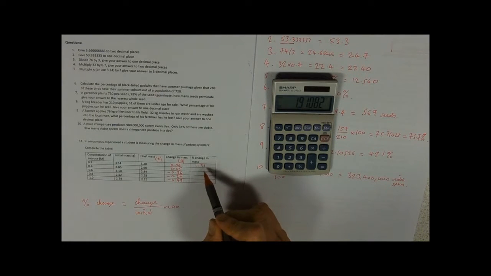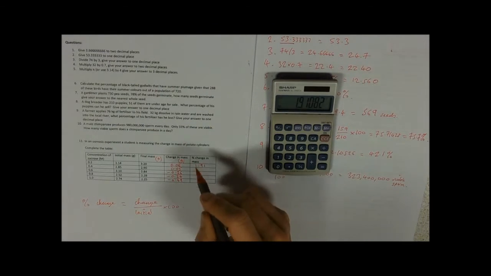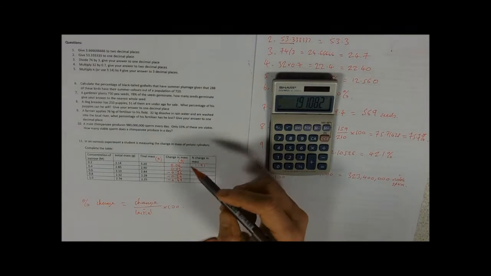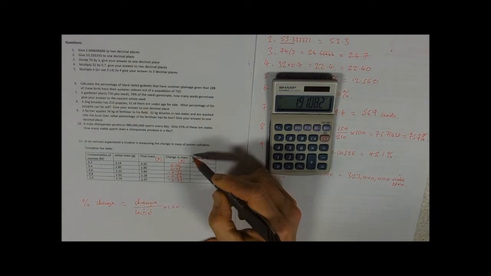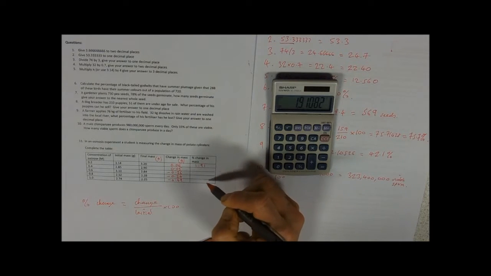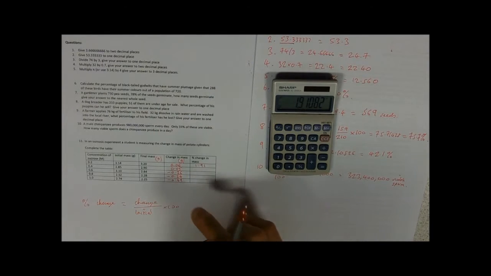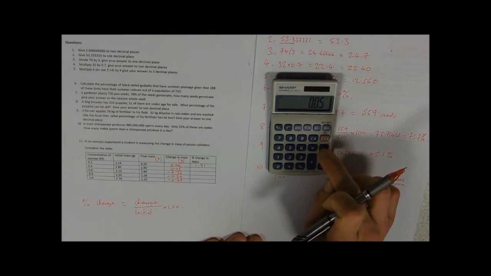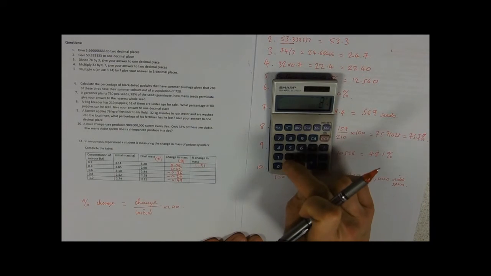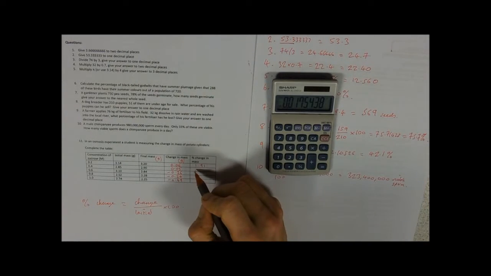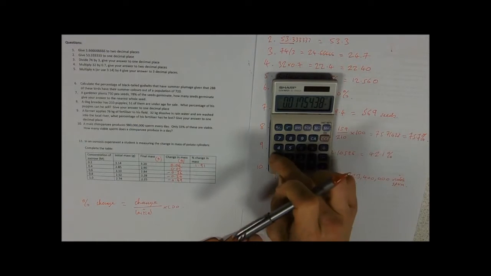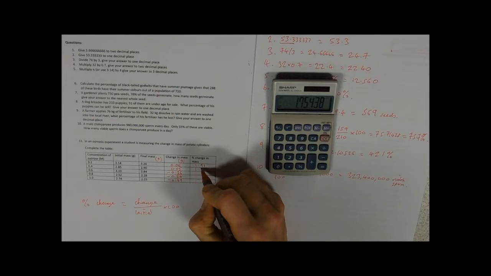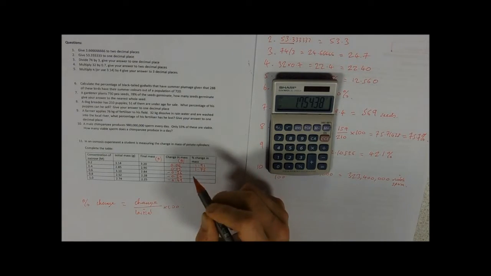A few students who've done this have forgotten to times it by 100, or now they've written in percentages in these as well. Well, percentage is already in the header, so we don't want to put the units in the body of the table as well. Let's carry on. Next one, 0.05 divided by our initial 2.85, which is times by 100, which is 1.75.